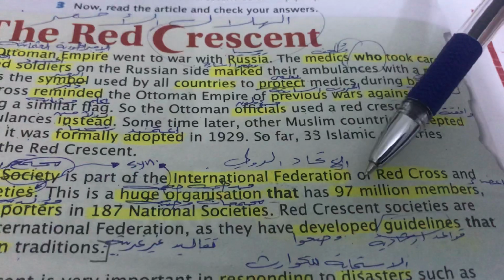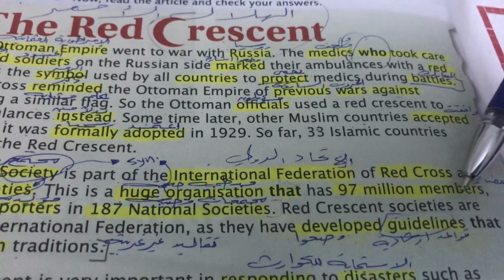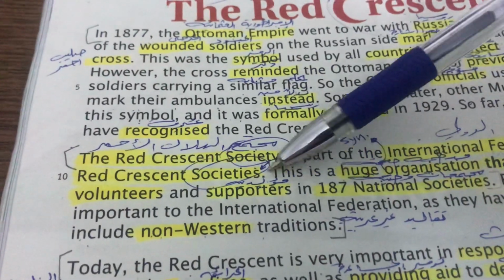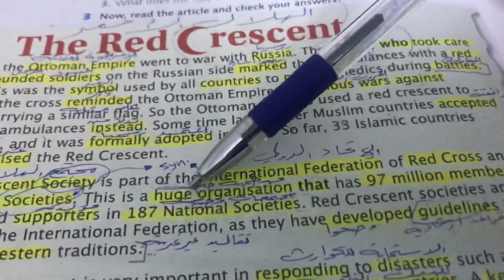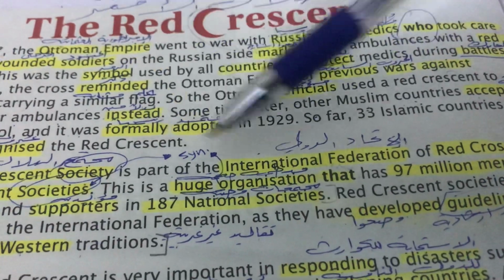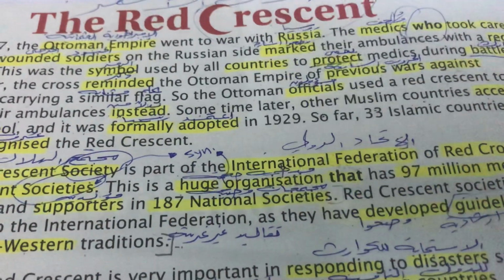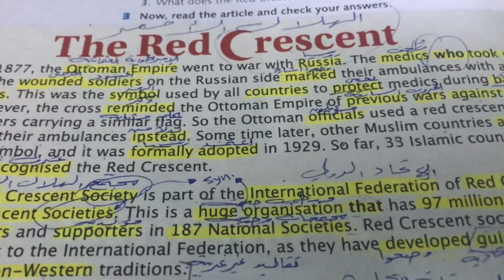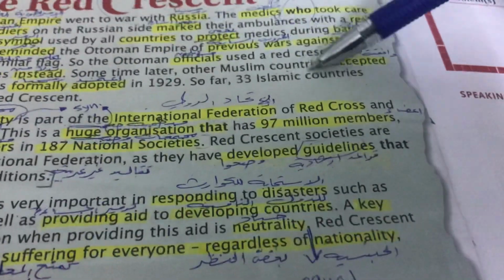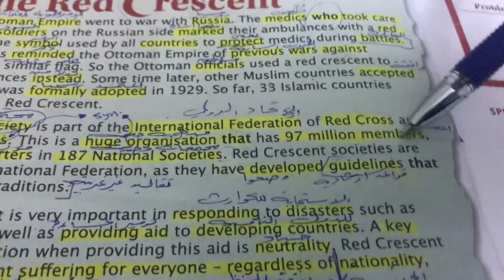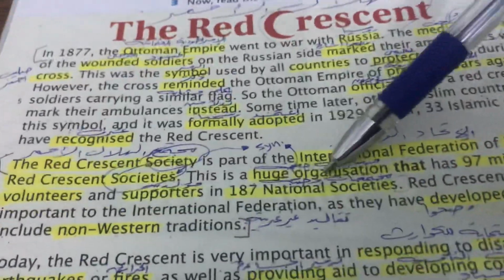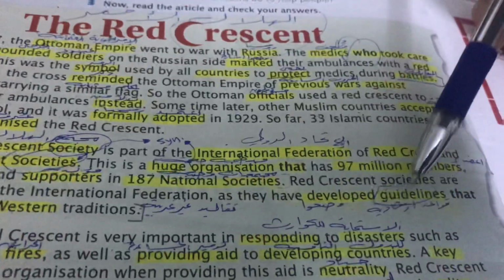that has 97 million members. فيها تتضمن 97 مليون عضو, volunteers متطوع and supporters مؤيدين in 187 national societies في 187 مجتمع وطني. See how huge, how big is this organization? Red Crescent societies are important to the International Federation as they have developed guidelines.